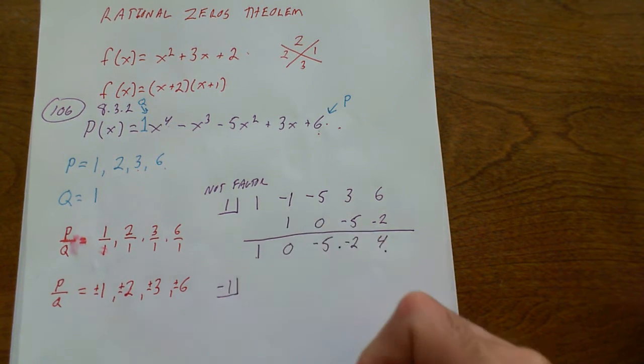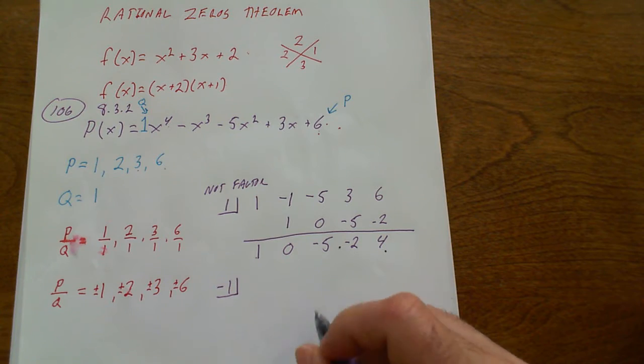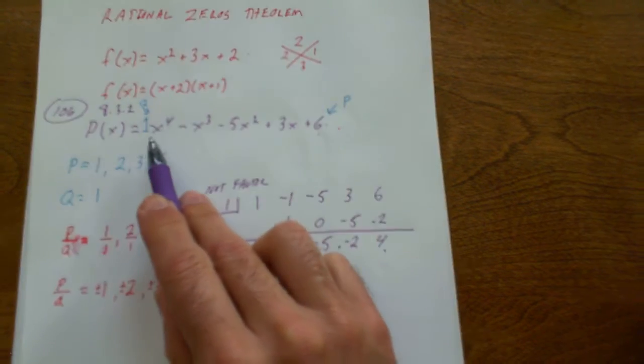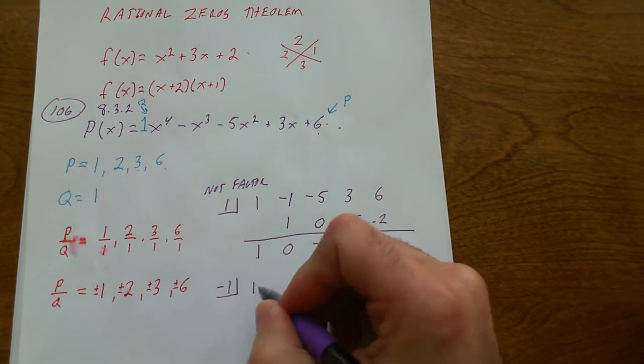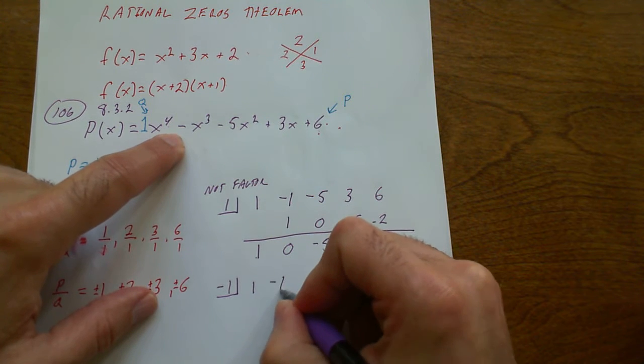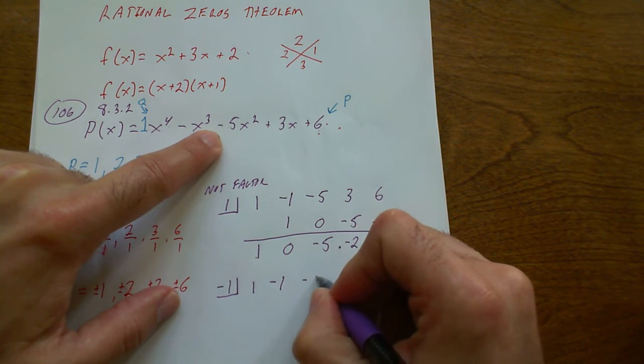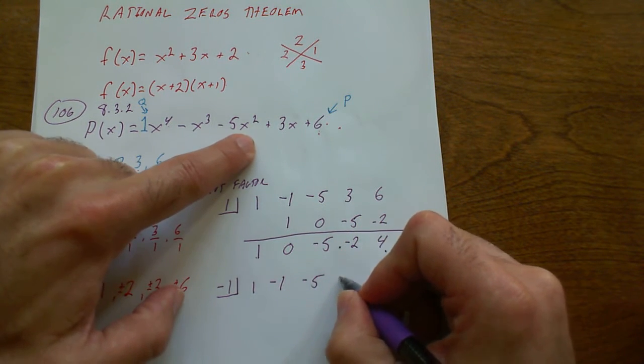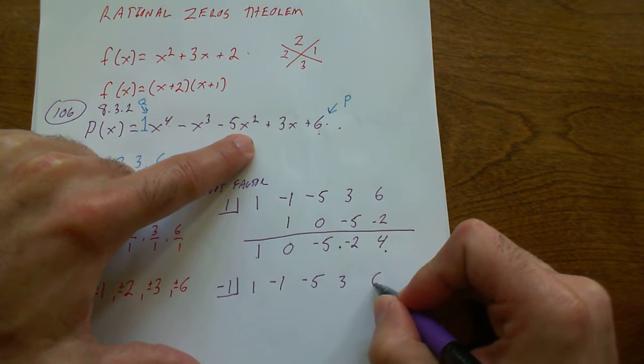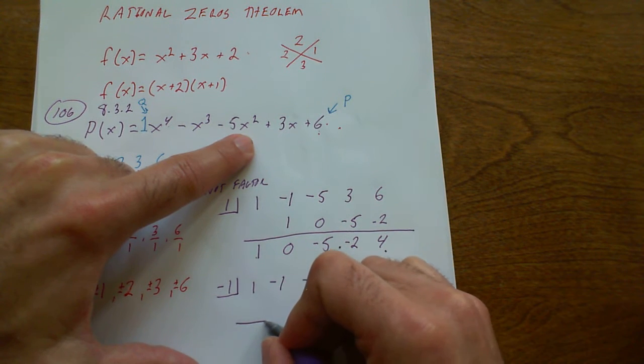So if positive 1 doesn't work, what should we try next? Let's try negative 1. Okay? Now we're going to divide it by this again. So we have 1x to the fourth. I have negative 1x cubed. I have negative 5. I have 3. And then I have 6. We're going to do our little line.